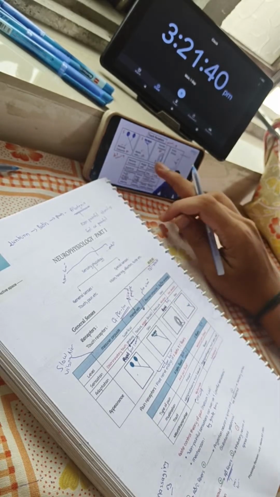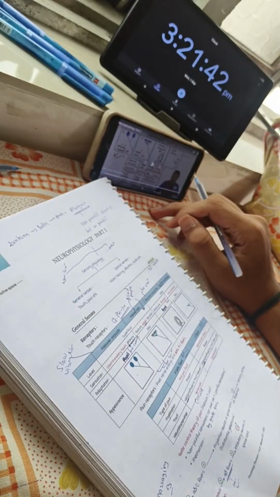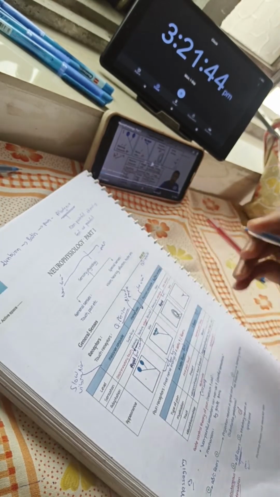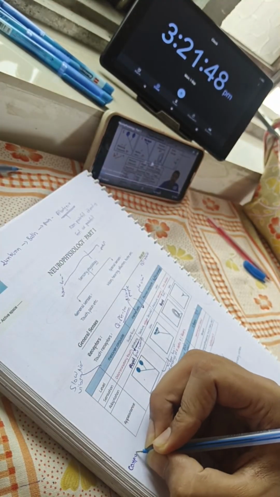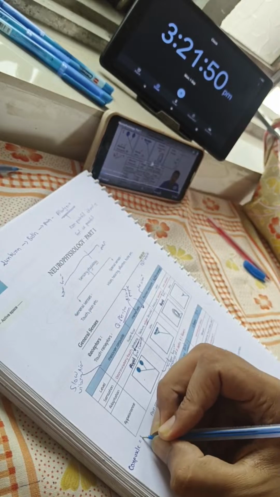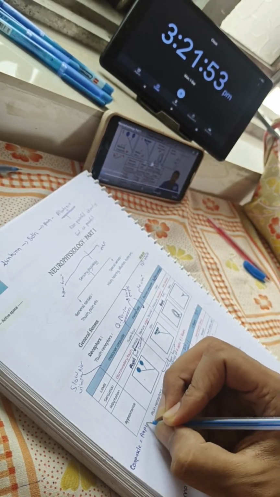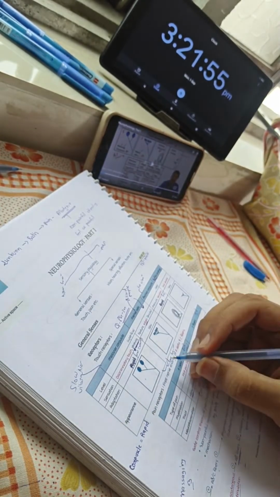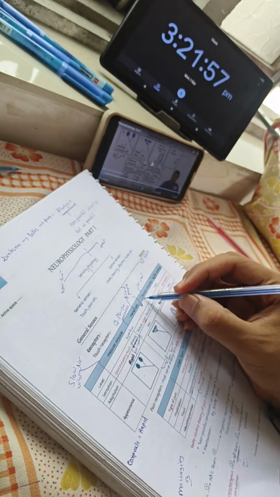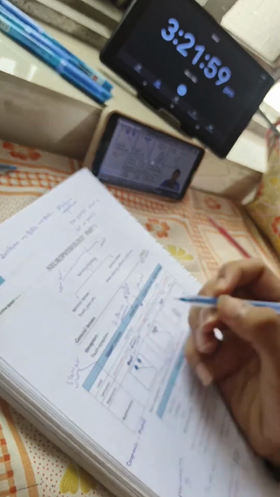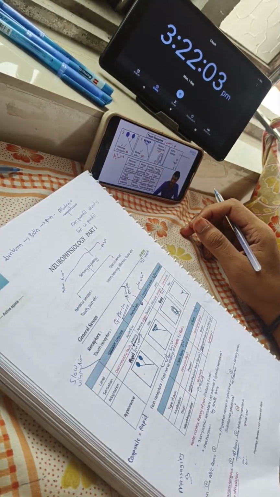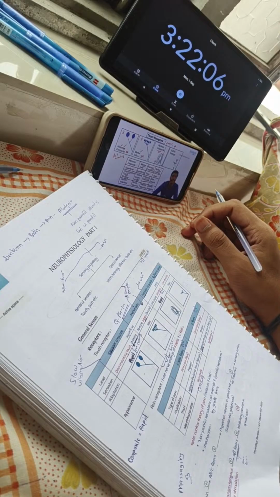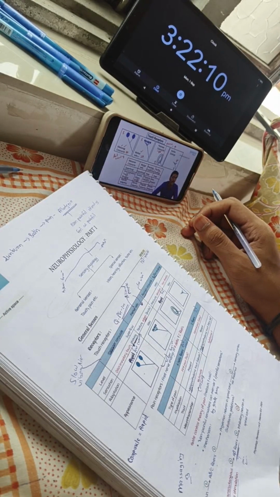Two-point discrimination, Meissner corpuscle. Braille reading, Merkel. Pressure, vibration, Pacinian corpuscle. Skin stretch, Ruffini endings. Which is rapidly adapting? Corpuscles are rapidly adapting. The remaining two are slowly adapting.